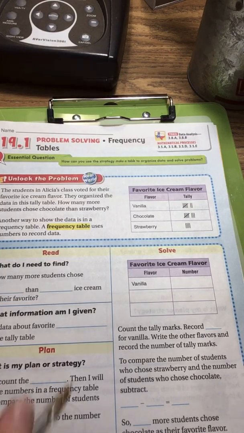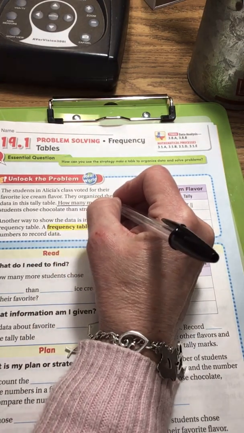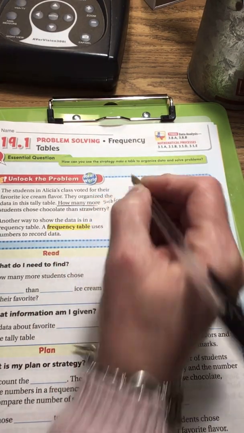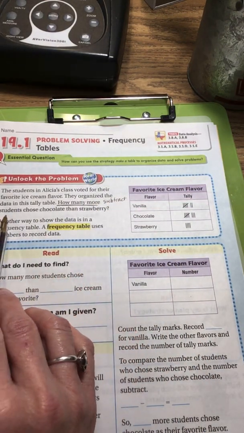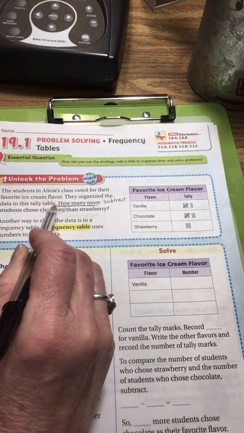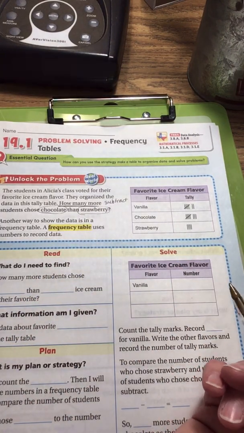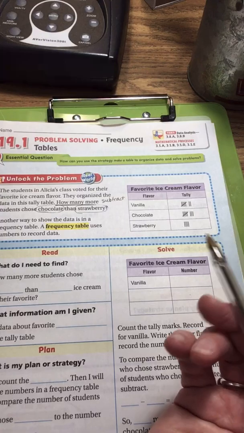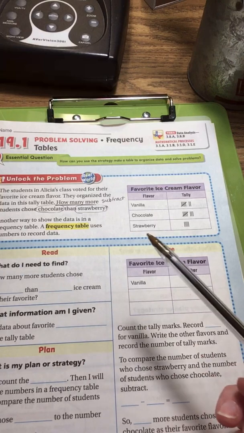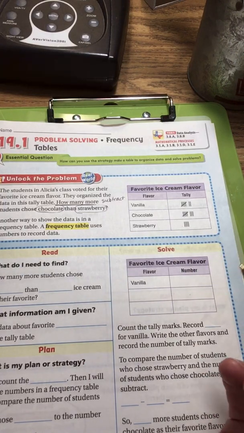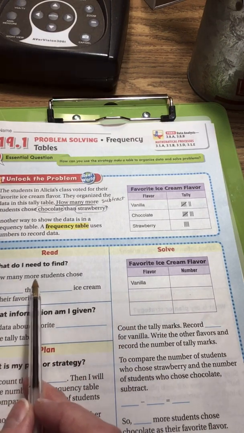How many more? Remember, I always try to point that out. How many more means somewhere you're going to subtract, right? Might be a 2-step problem, but somewhere you're going to subtract. How many more students chose chocolate than strawberry? So can you see the two numbers that we might want to be subtracting here? Another way to show data is in a frequency table. A frequency table uses numbers to record the data.